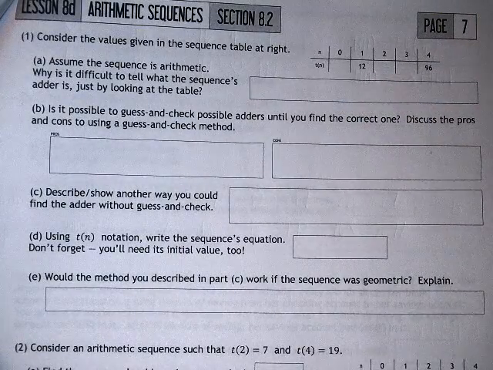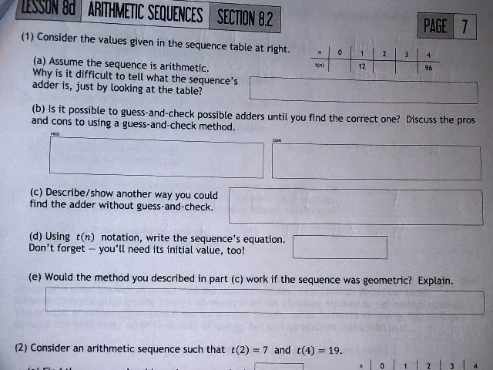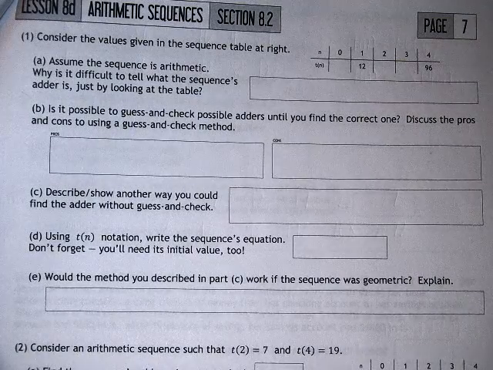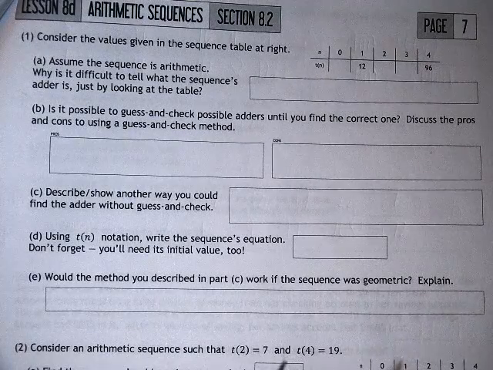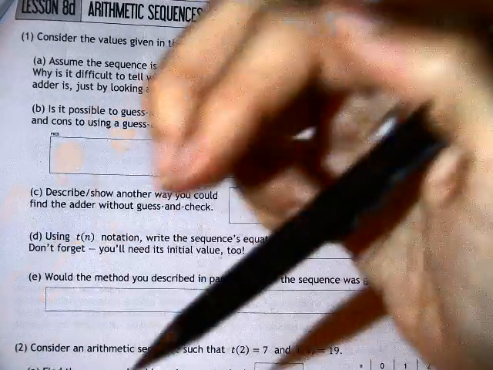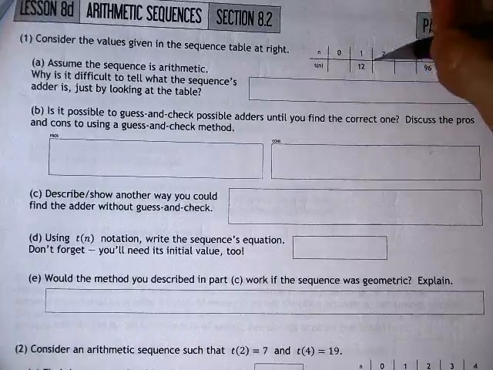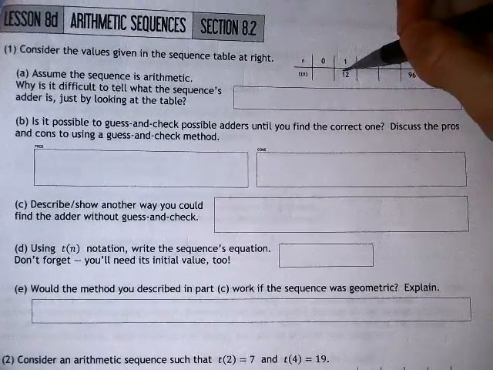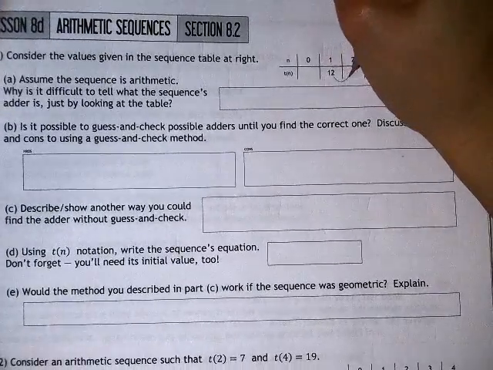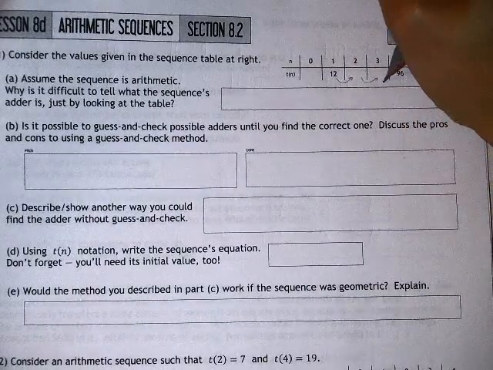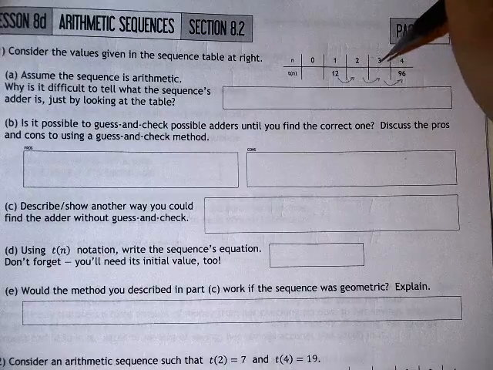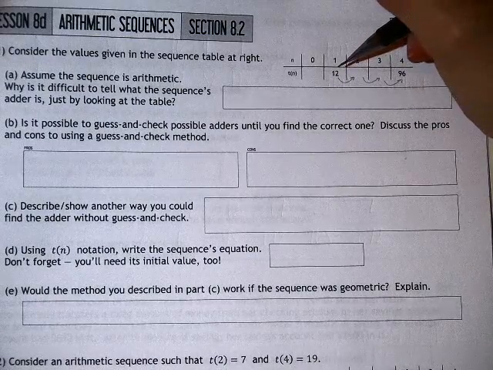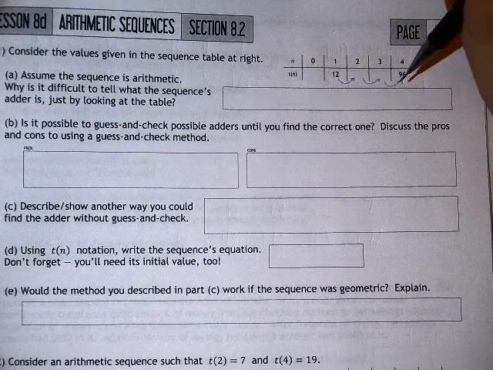In question number 1, it says, assume the sequence is arithmetic. Why is it difficult to tell what the sequence's adder is just by looking at the table? Well, I'm going to look at the table and see if I can predict what exactly they must be talking about. We know it has an adder, but I have to get from 12 to something to 96. Well, that is kind of hard to figure out what we're adding by because the gap from 12 to 96 is so big.